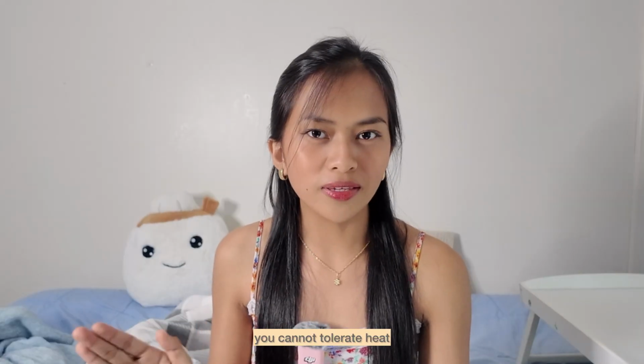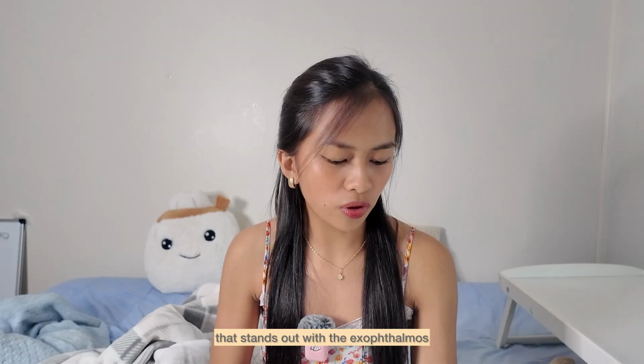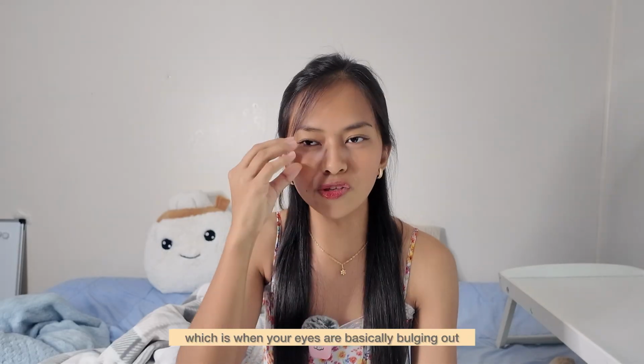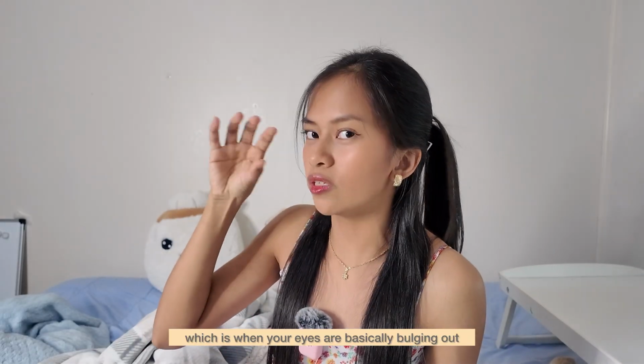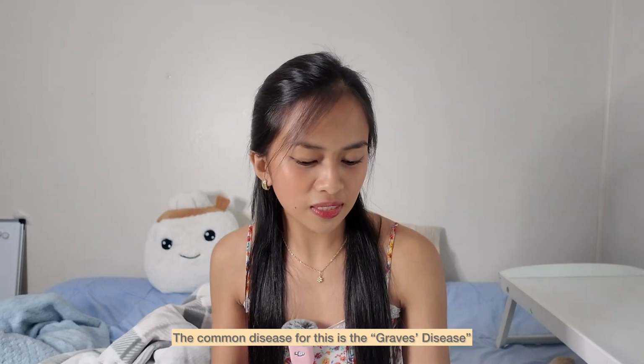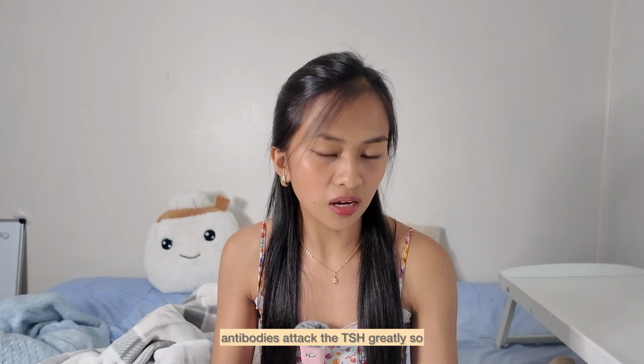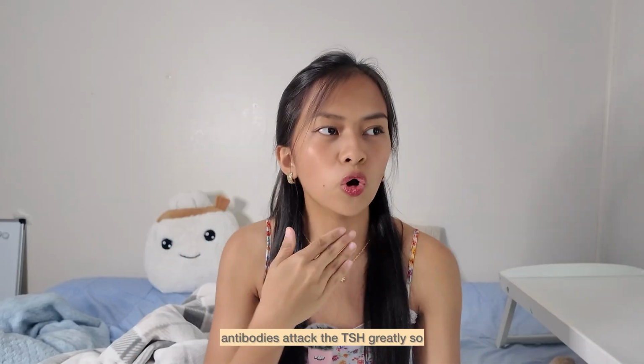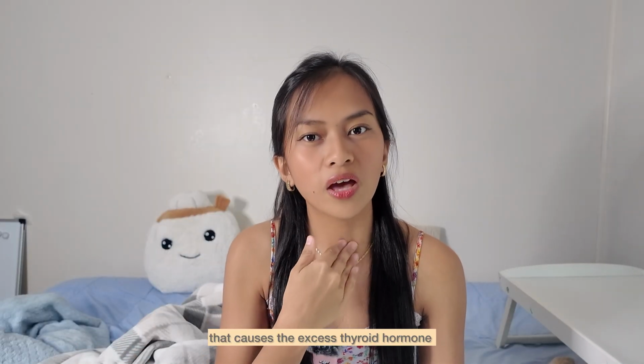You cannot tolerate heat. But this is the one that stands out with the exophthalmos, which is when your eyes are basically bulging out. And you also get the eyelid lag. The common disease for this is Graves' disease. Antibodies attack the TSH receptors, which causes the excess thyroid hormone.